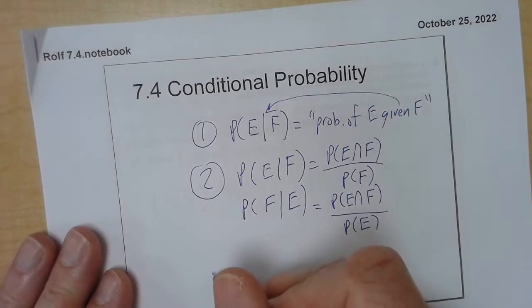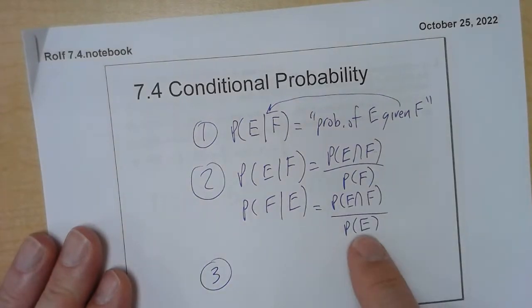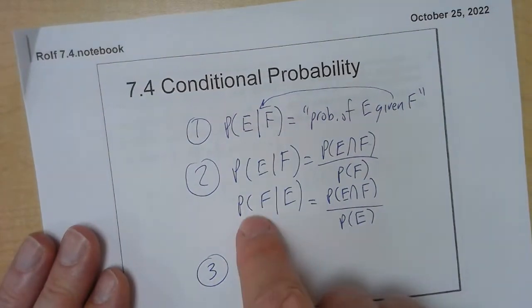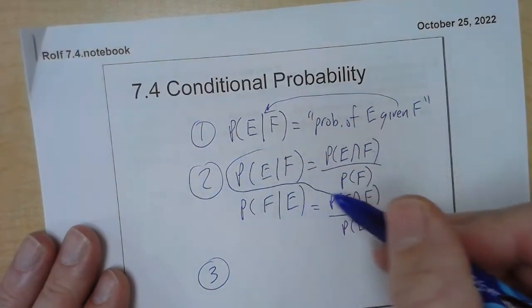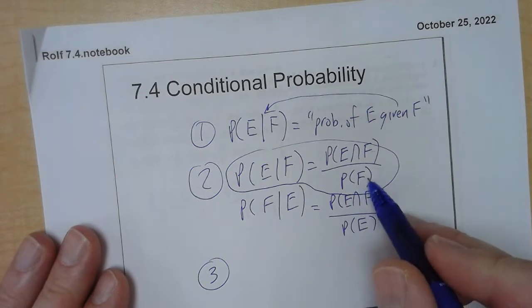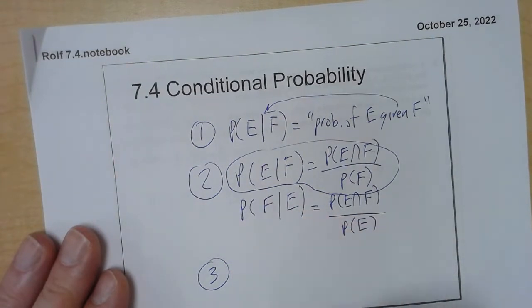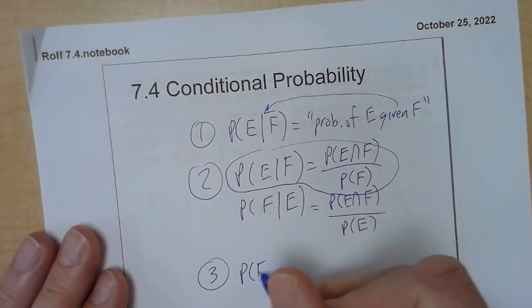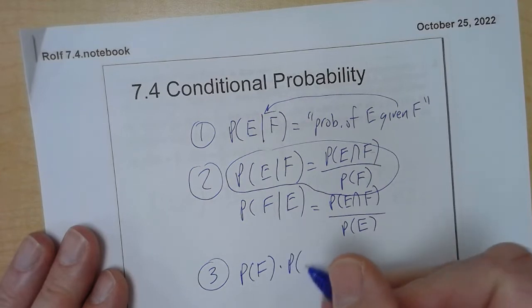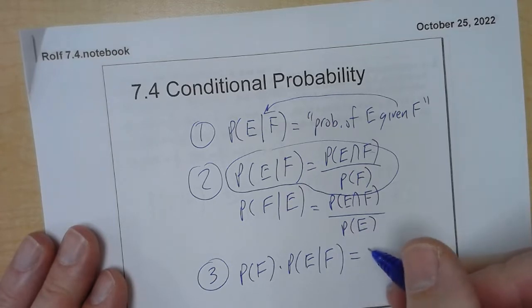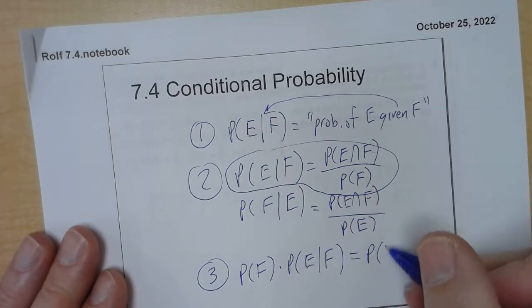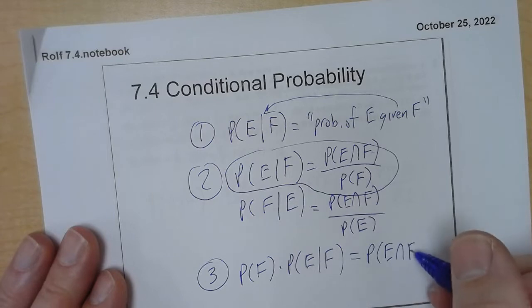Now, algebraically, sometimes this is handy. You can multiply the probability over. I'm just going to do the first one here. So sometimes you can write it this way, multiplying this over using algebra. So the probability of F times the probability of E given F is equal to the probability of E intersect F.